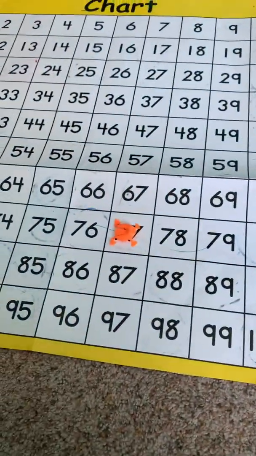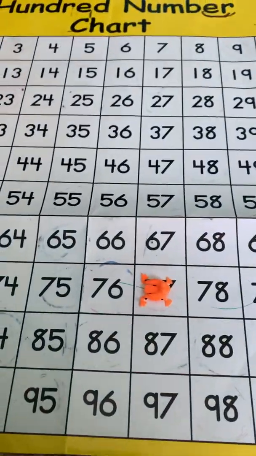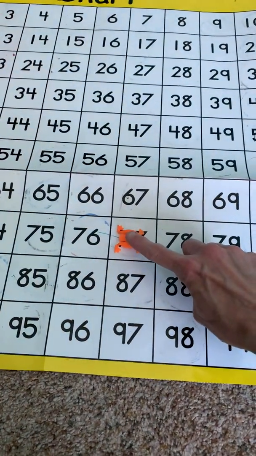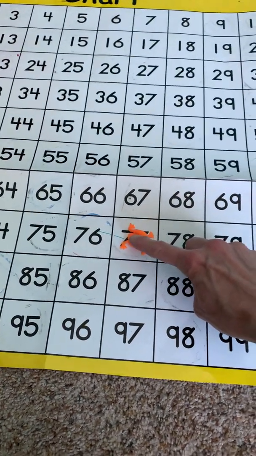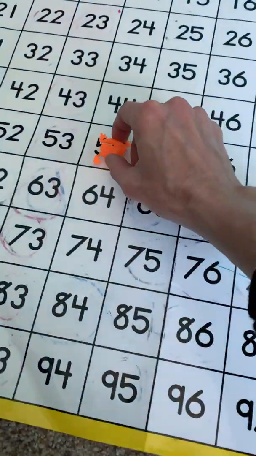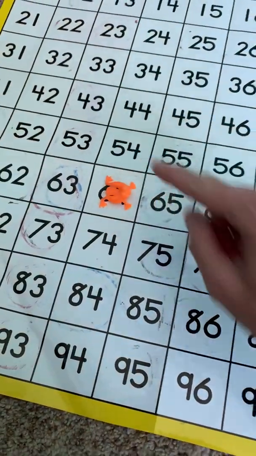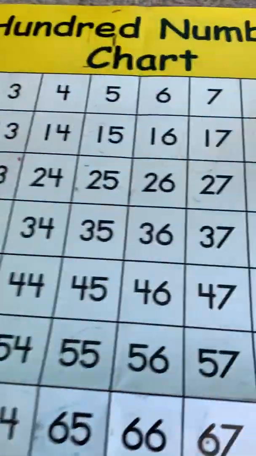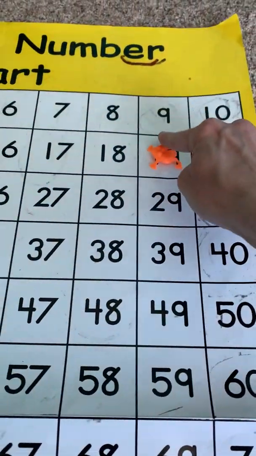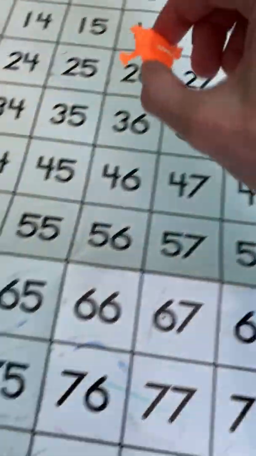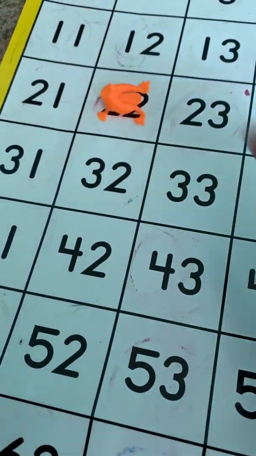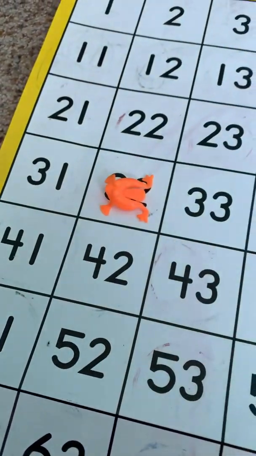We've already learned how to add 10. And there are different ways to do it. There's not just one right way. But we learned that when we add 10, for instance, 77 plus 10 is 87. We just go straight down. 54 plus 10 is 64. My favorite number, 9. 9 plus 10 is 19. Let's go to 22. 22 plus 10 is, that is correct, 32.